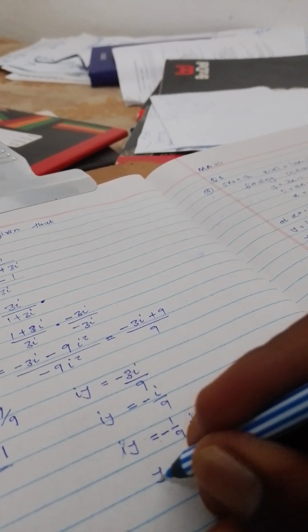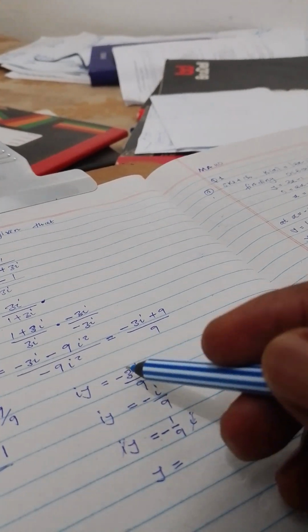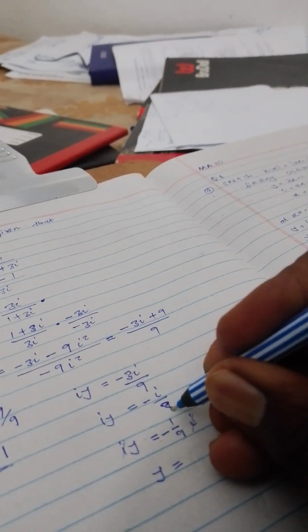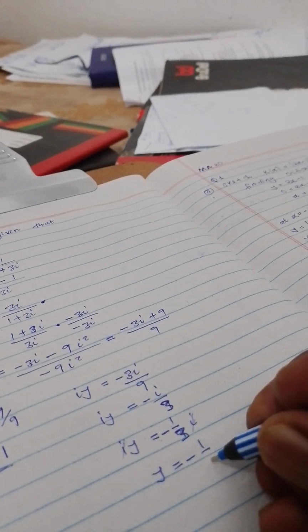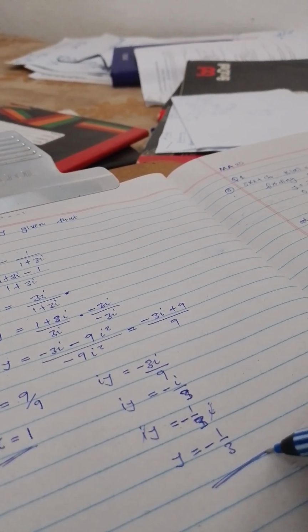So my y will be equal to, sorry, I forgot, 3 into 3 is 1, and 3 into 9 is 3. So it's negative 1 over 3. This is the final answer.